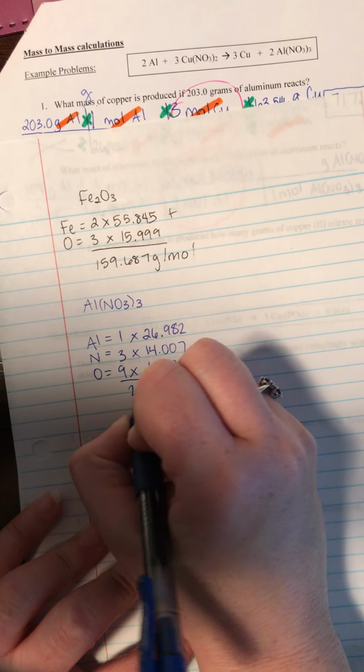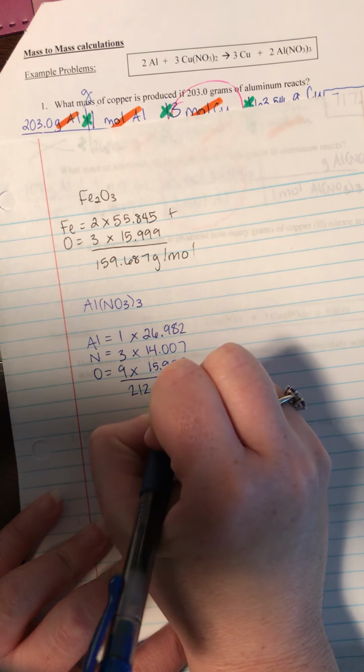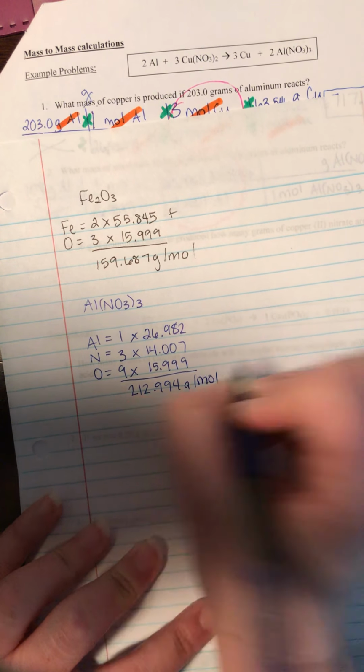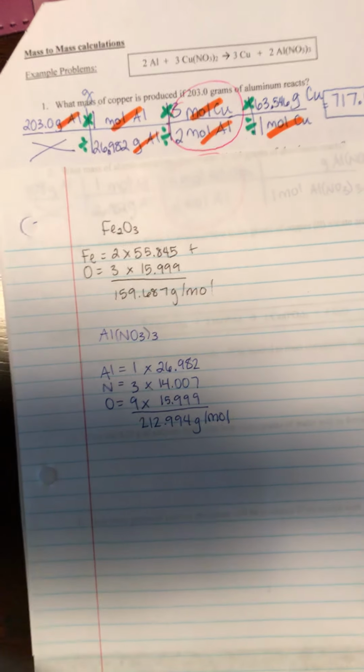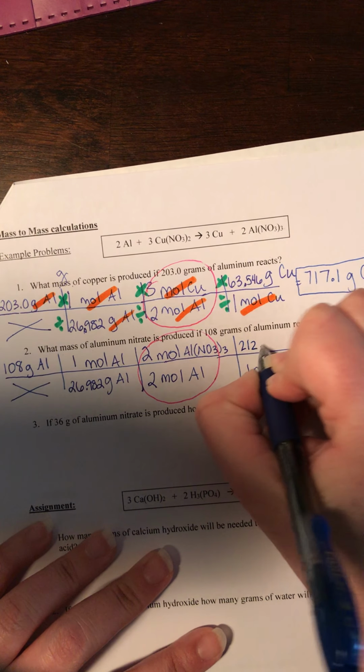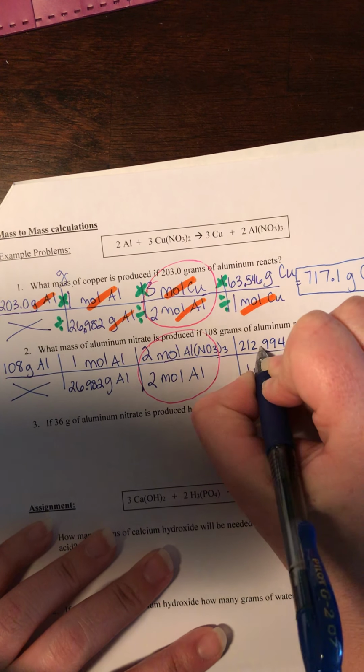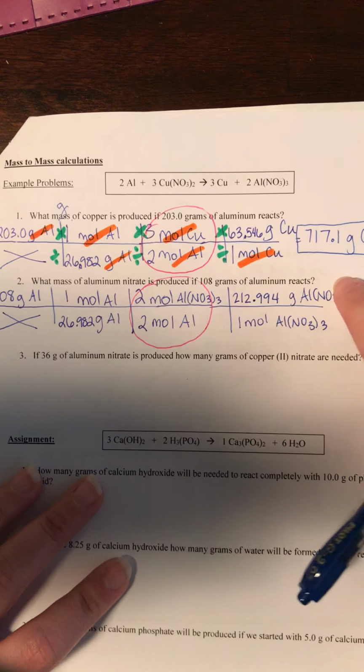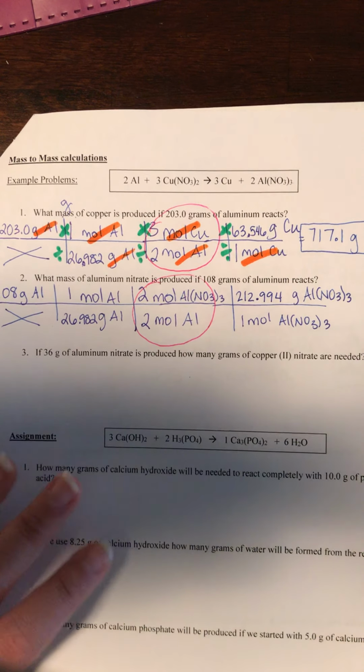So you should get 212.994. And that's grams per mole. All right, so I'm going to move this out of the way so I can fill it in. 212.994 grams per mole for aluminum nitrate.